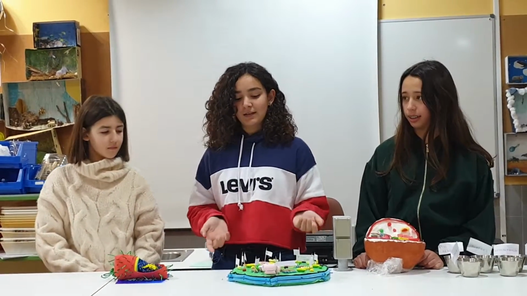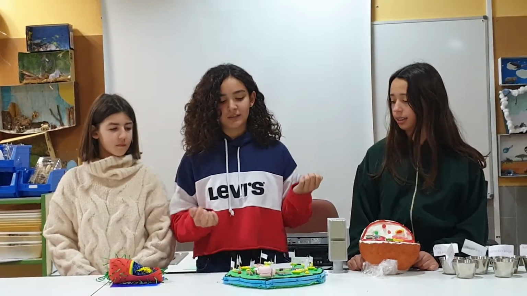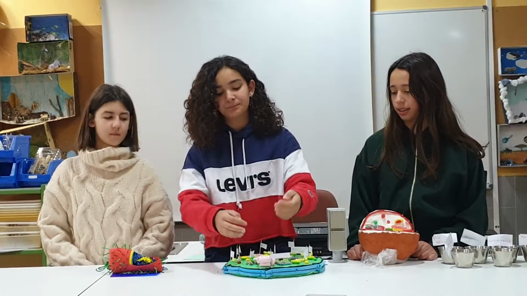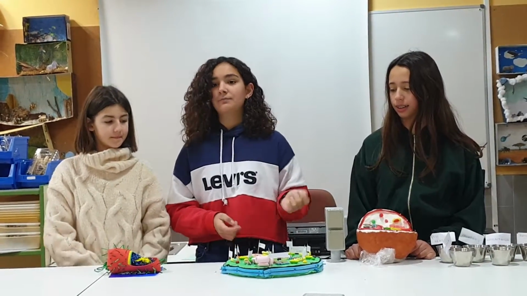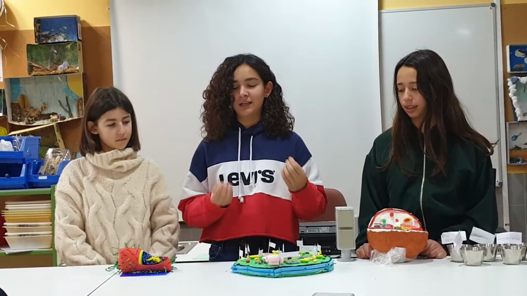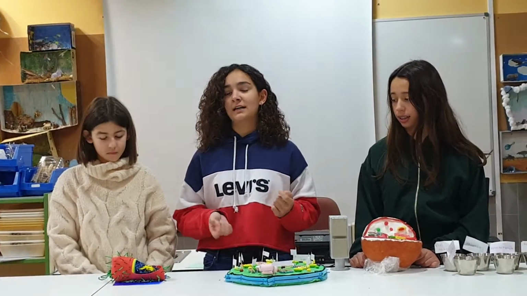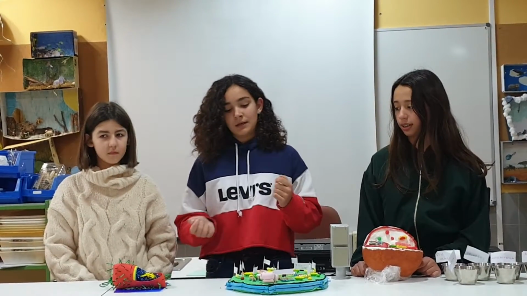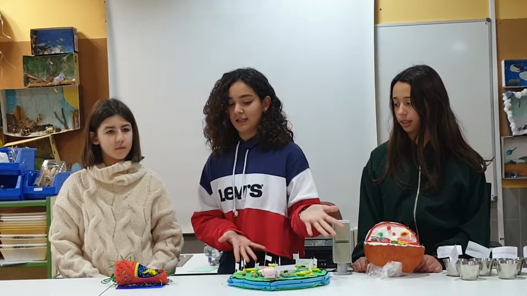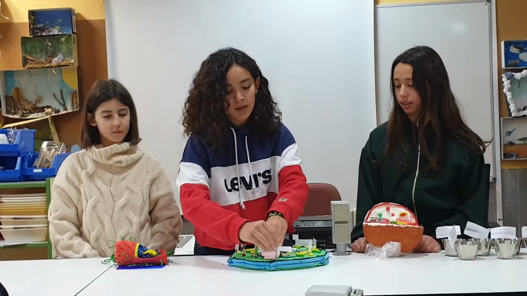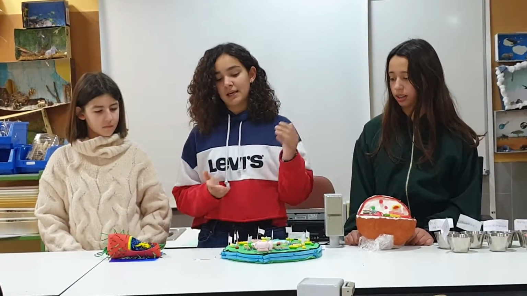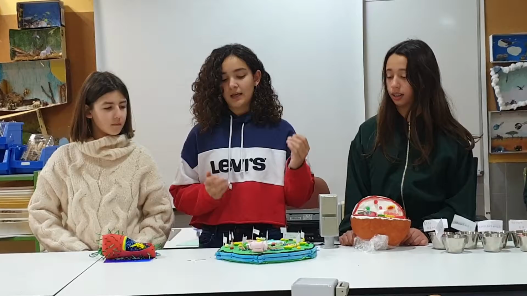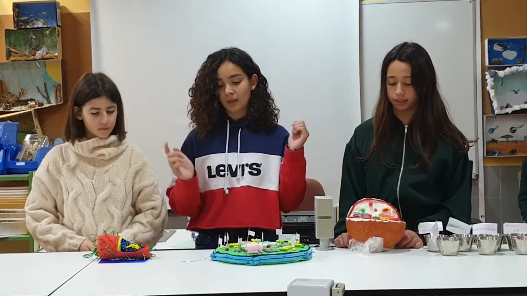It's a eukaryotic cell because it has the DNA inside the nucleus. It's autotroph because it produces its own food. If it was a heterotroph cell, it would feed on other living things. Now I'm going to explain its organelles. First, the nucleus. The nucleus contains the DNA inside and controls the cell activities.